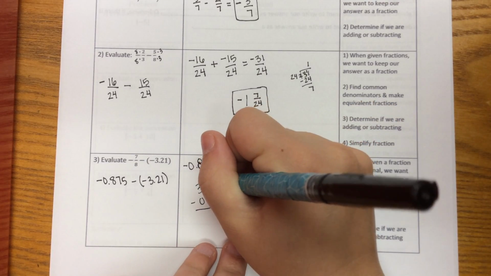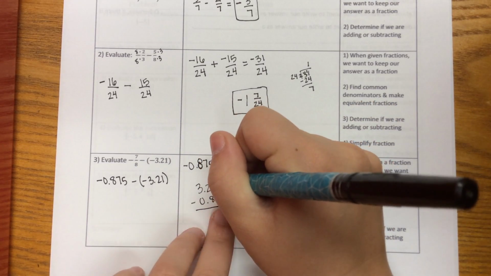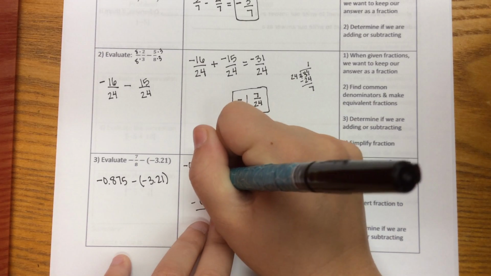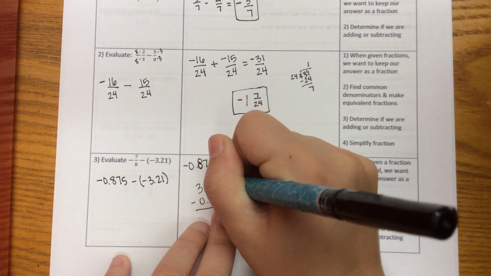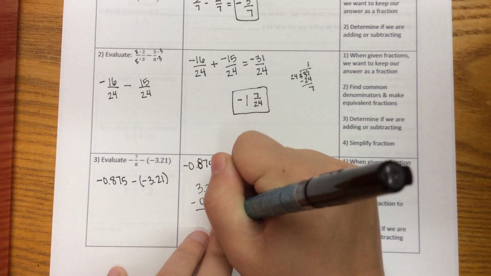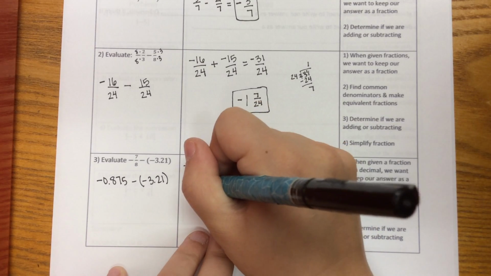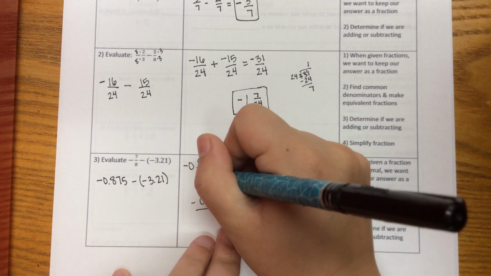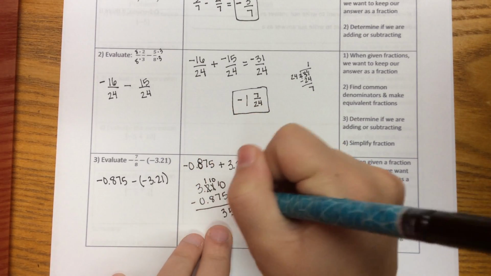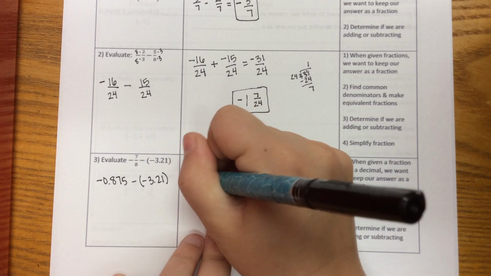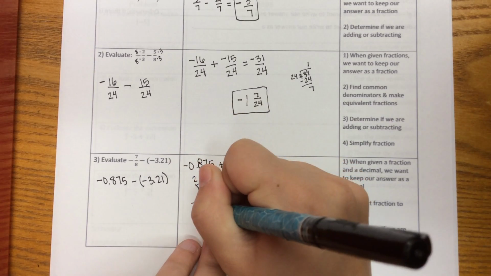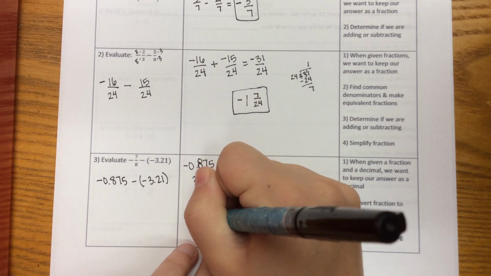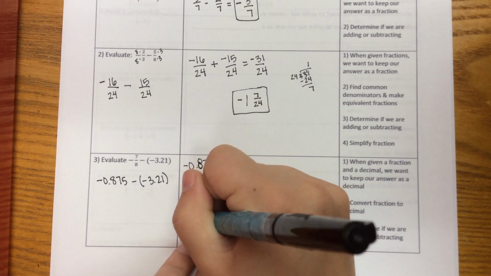So this is going to end up being a 0 here. I can't do 0 minus 5, so I borrow from the 1. That becomes a 0, and I get 10. 10 minus 5 is 5. I can't do 0 minus 7, so I borrow from the 2, that's a 1. So 10 minus 7 is 3. Borrow from the 3, that becomes 2. 11 minus 8 is also 3. Bring down the decimal. 2 minus 0 is 2.